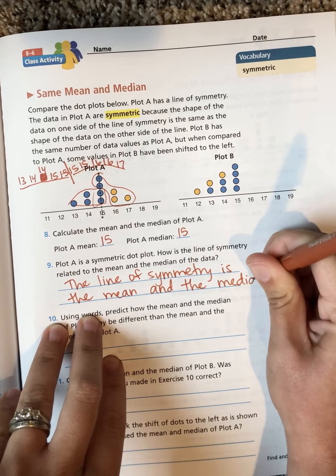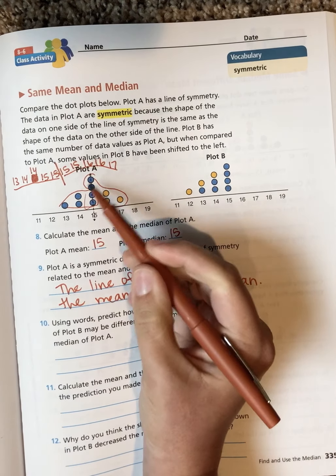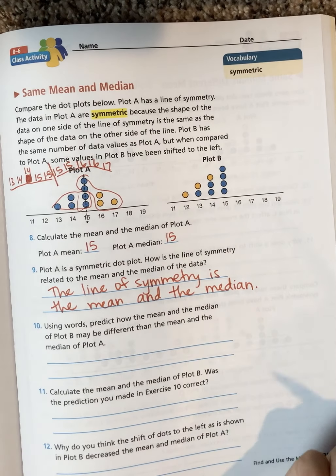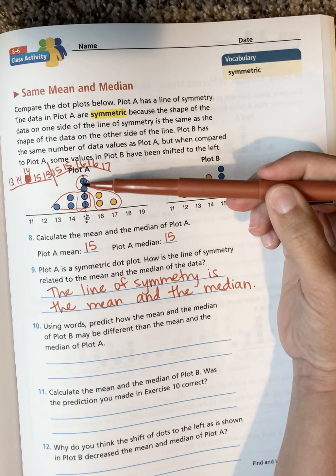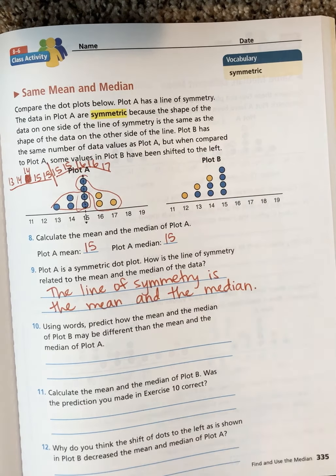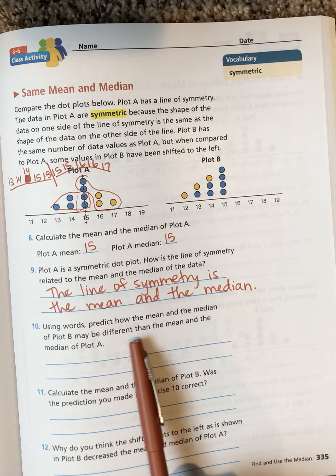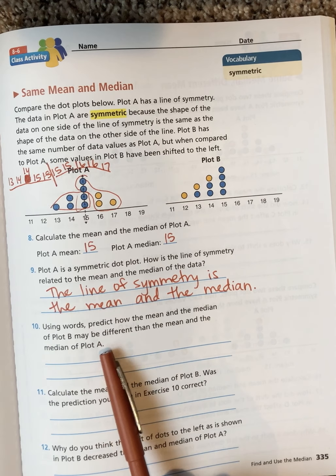So that's really cool. Whenever you have a set of data that looks symmetric, with the same shape on both sides of the line of symmetry, then that line of symmetry is your mean and your median every single time. Number 10, using words, predict how the mean and the median of plot B may be different than the mean and the median of plot A.